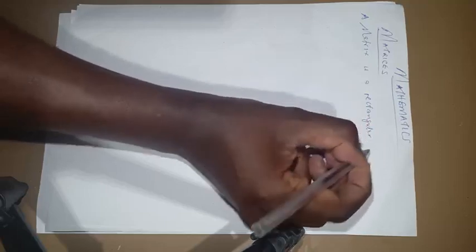A matrix is a rectangular array of elements in form of rows and columns. Okay, this is columns.